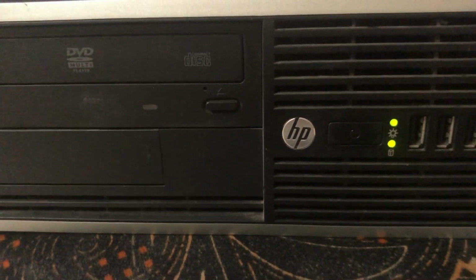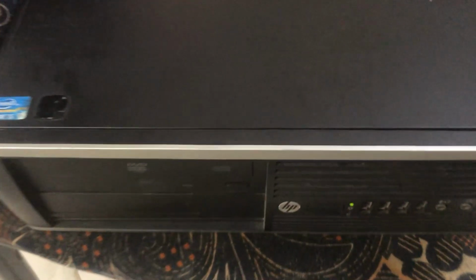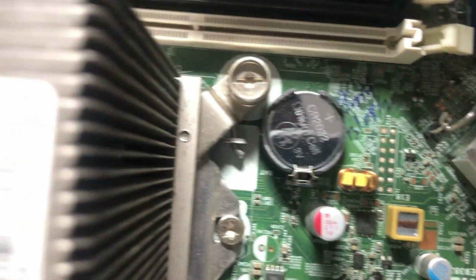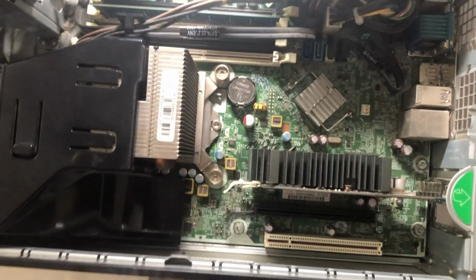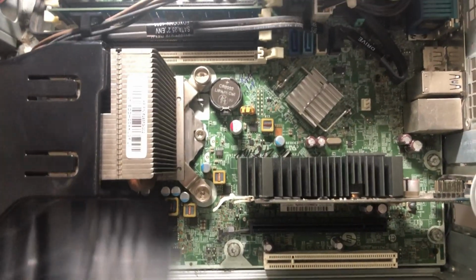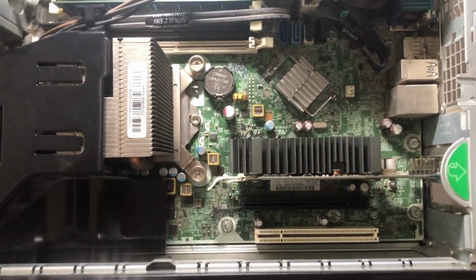First of all, this beep sound comes when the computer's memory is damaged. Second, this problem occurs when the BIOS battery is faulty. Thirdly, if your computer has a graphics card that is damaged, this sound will occur.